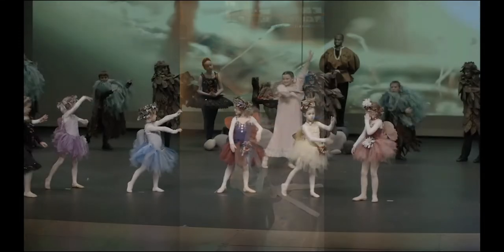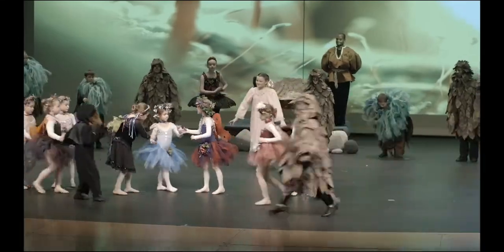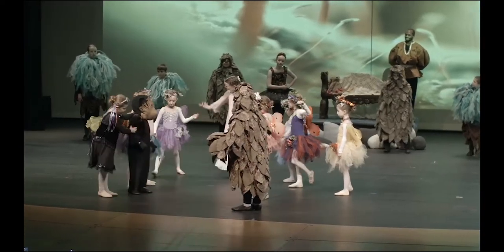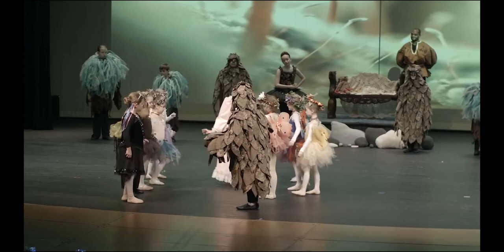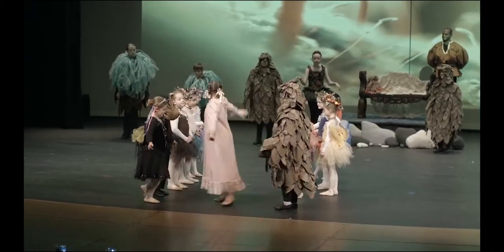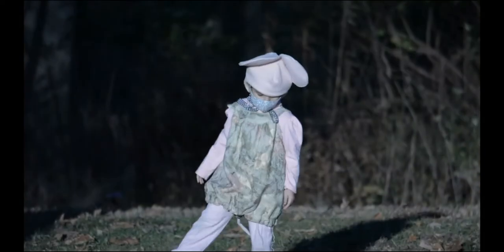Good job. Texture in costumes can be created by the fabric the costume designer uses to make the costume, or by the way the costume is decorated. Let's look at some of the costumes from the Endless Forest Nutcracker to see what gives each of them their special texture. This is a mouse.